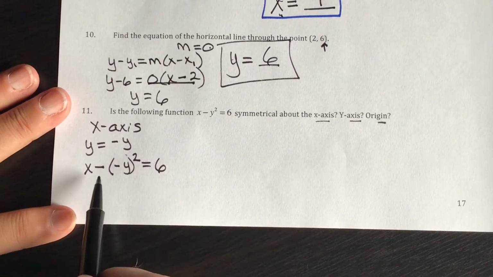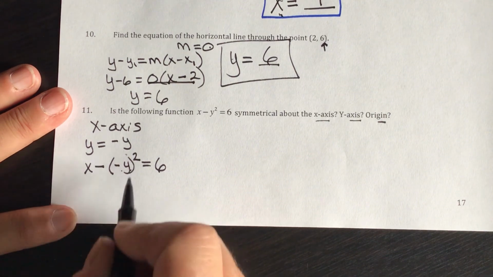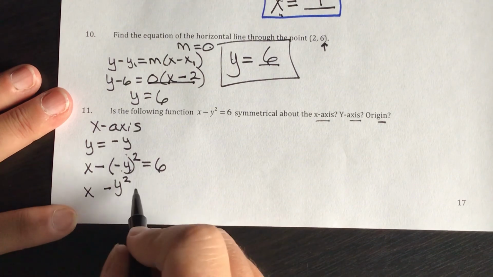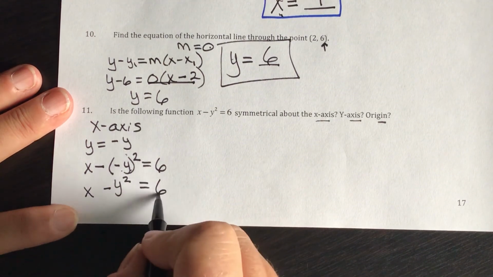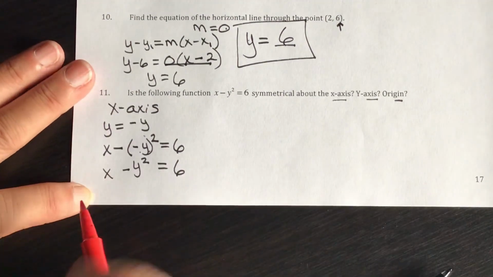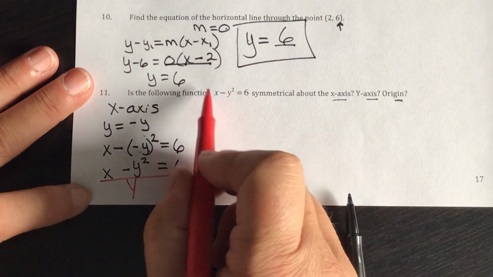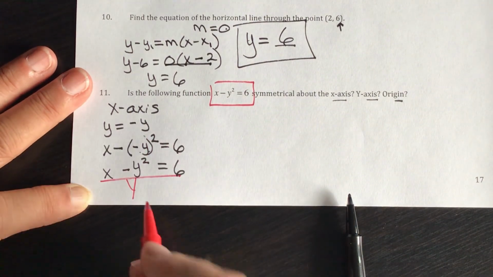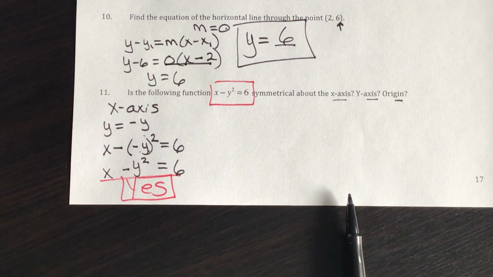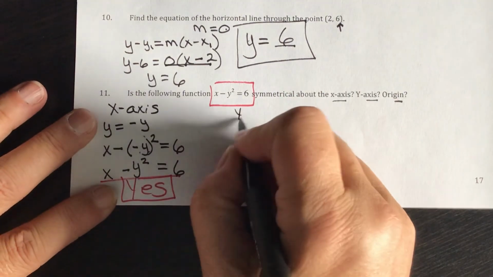So in this case, I have negative y squared is still y squared. So I have x minus y squared equals 6. And yes, it is going to be symmetrical because this equation matches up with this equation. So yes, it is symmetrical over the x-axis. Now let's do the y-axis.